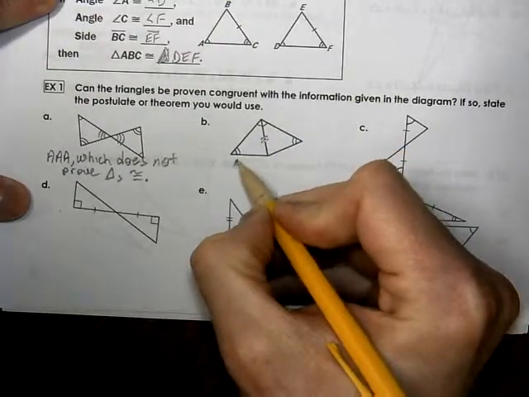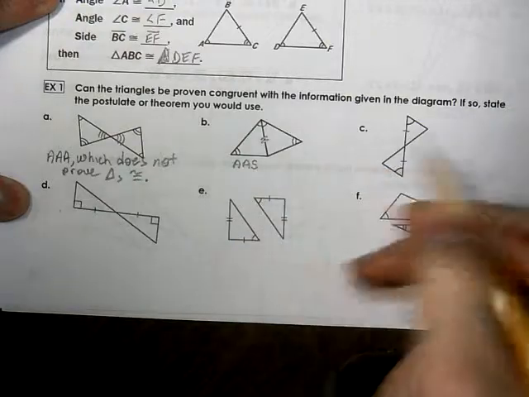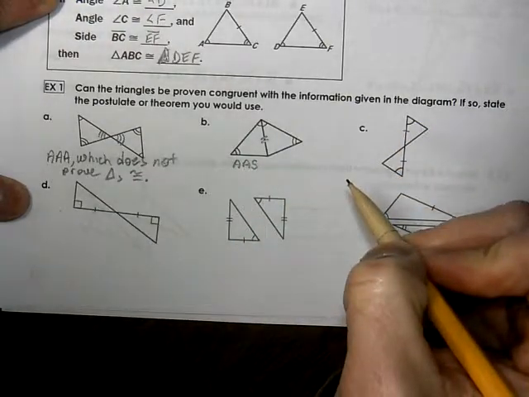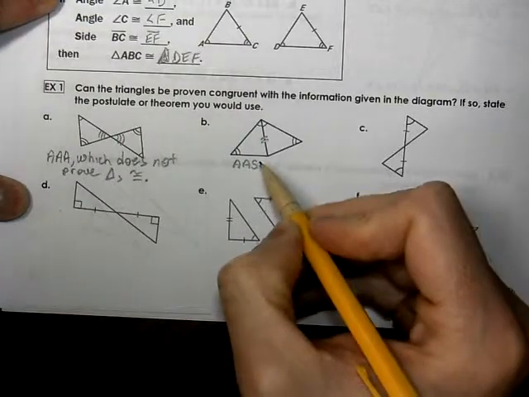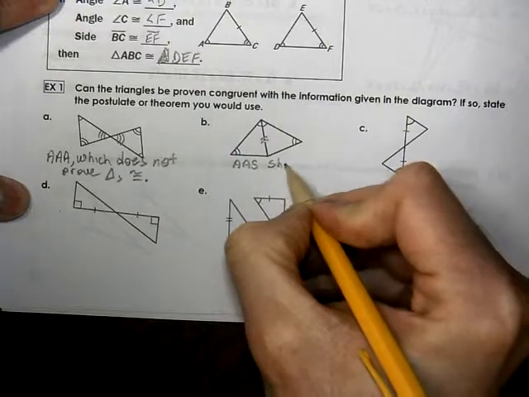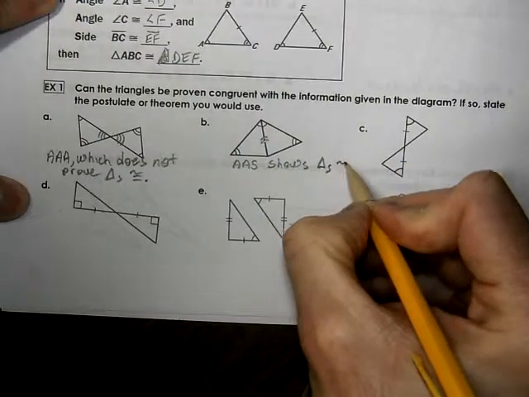So now I have two A's and the S that's next to it. So that's called angle side angle. And angle side angle shows triangles congruent.